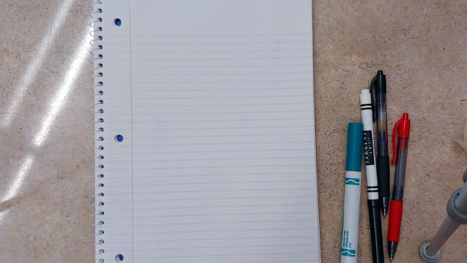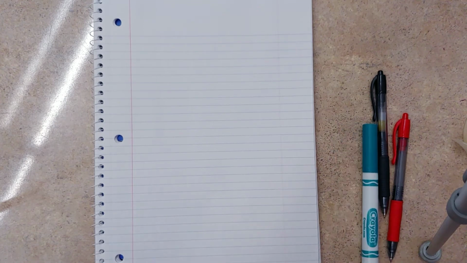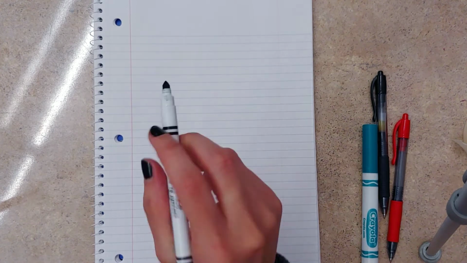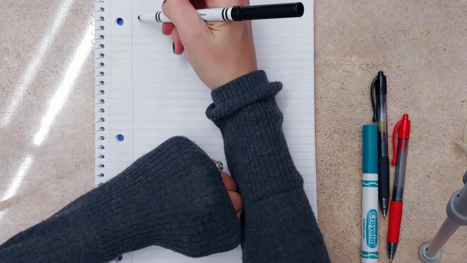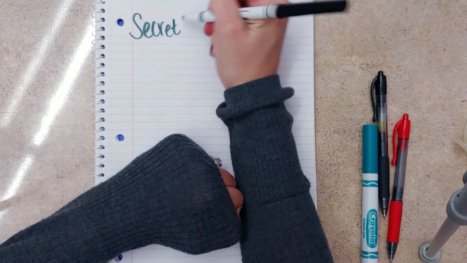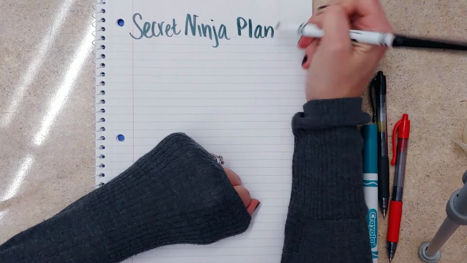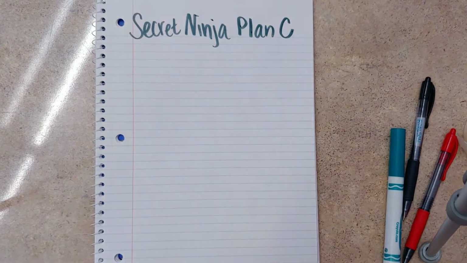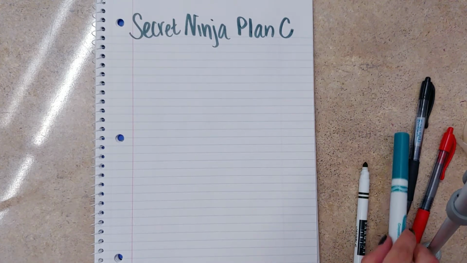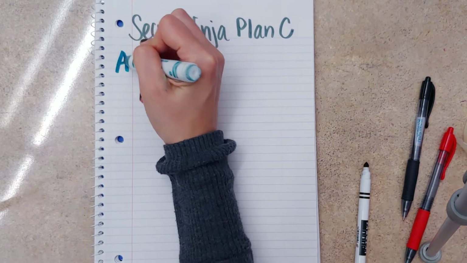All right, today we have some skill-based strategies that we're going to talk about. We're going to talk about a plan A, a plan B, and then a plan C for when those other things just don't quite pan out. But I'm going to title this Secret Ninja Plan C. So our secret ninja is going to come into play when our plan A and our plan B don't quite work out. So I'm going to start with plan A.